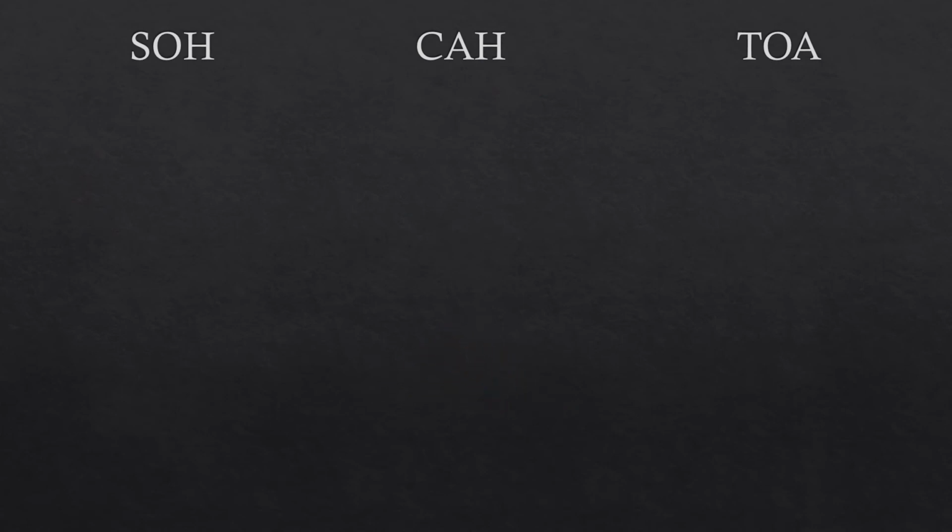So far we have learnt how to label our triangles. Once you have learned how to label the triangle, the next step is learning these three key terms: SOH, CAH, and TOA. Now remember, it is very important that you consider the right vertex for which you are trying to find these ratios.